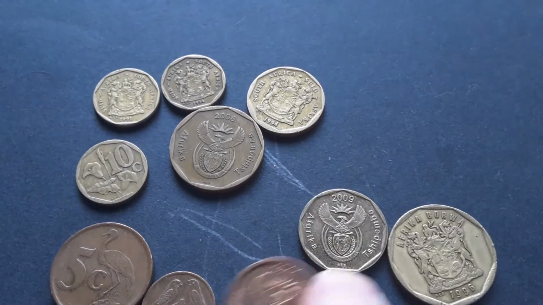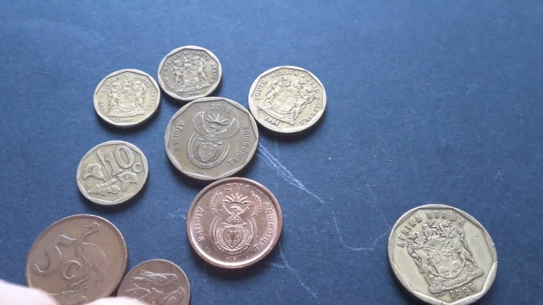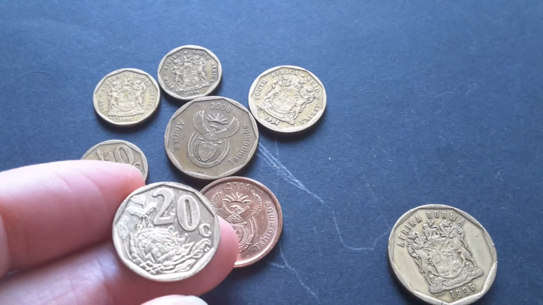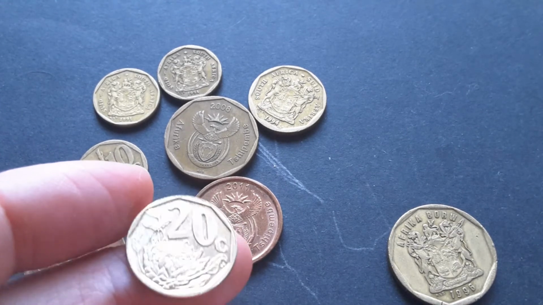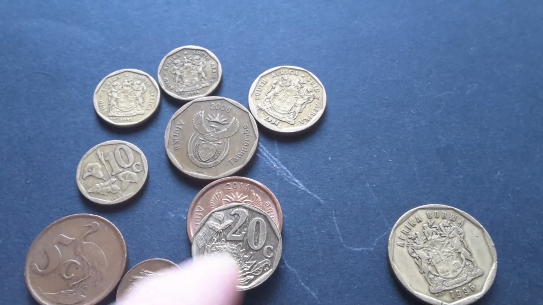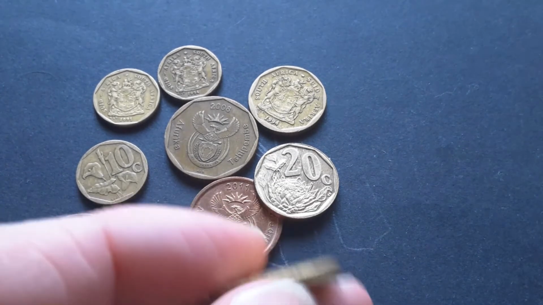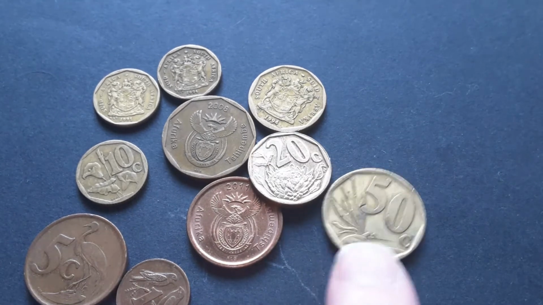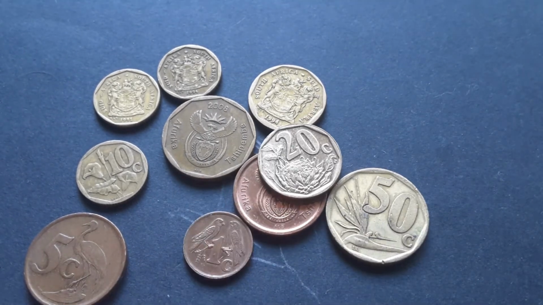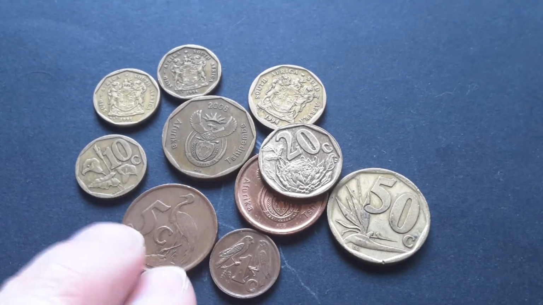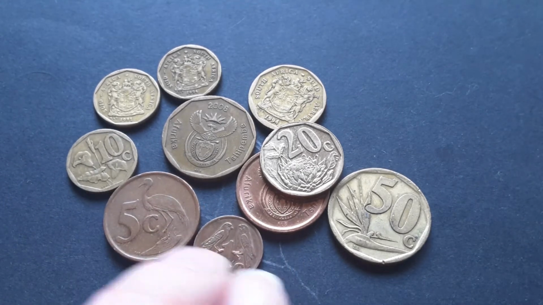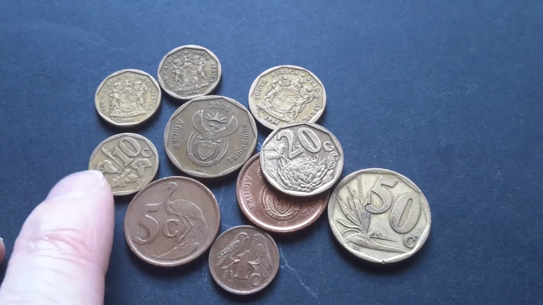The 20 cent, which is this one, has the King Protea, which is the flower there. And the 50 cent has the bird of paradise. So they have animals, or they have plants, except for the 5 rand. The 5 rand actually has Nelson Mandela on it, and it's a bimetal coin.